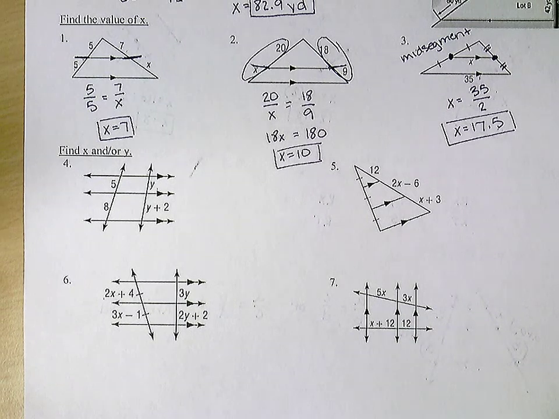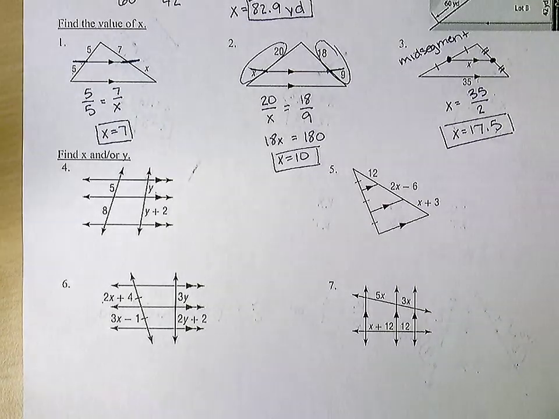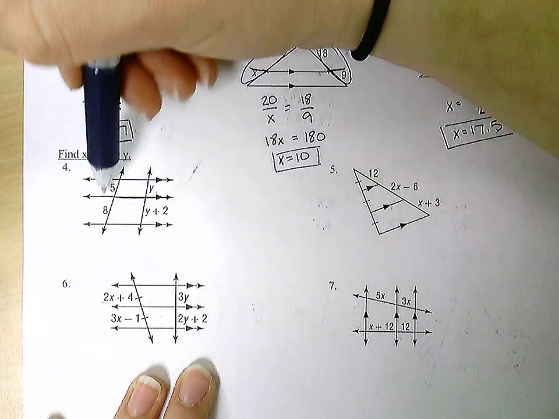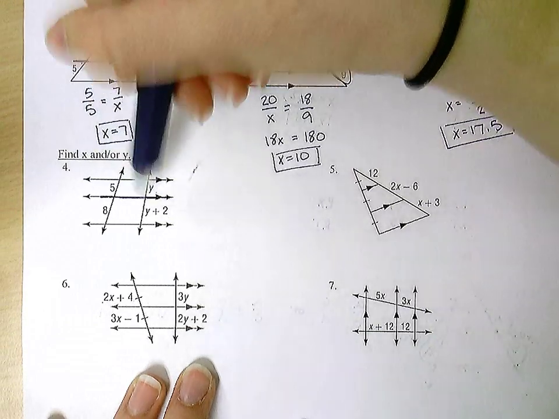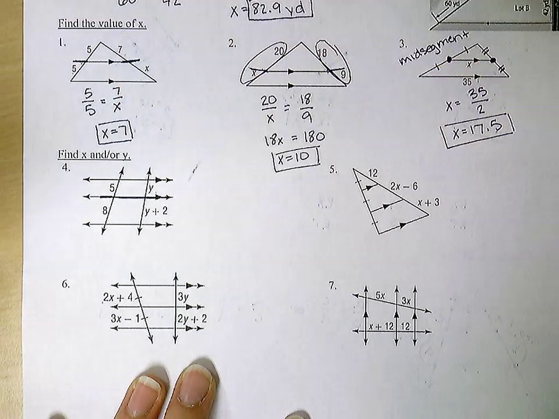We have these parallel lines, and we're going to set up a proportion to solve for y in this case. Just like in these triangle problems, I use that parallel line as the fraction bar to set up my ratio. Since this line is parallel, I can use that piece as my fraction bar and this piece as my fraction bar.